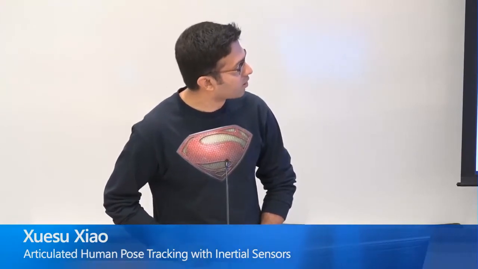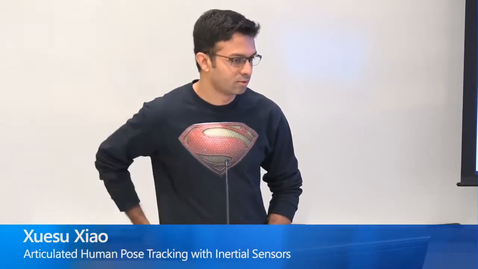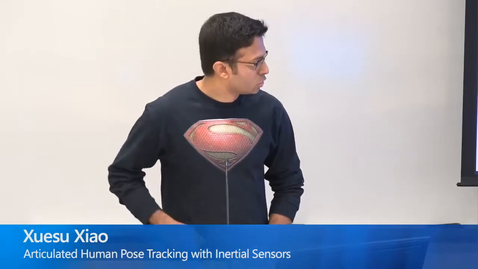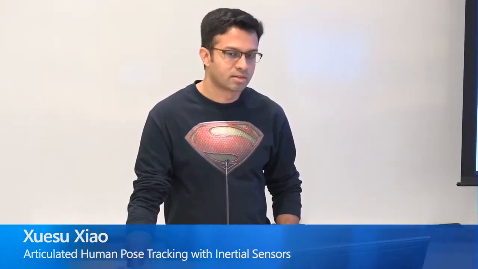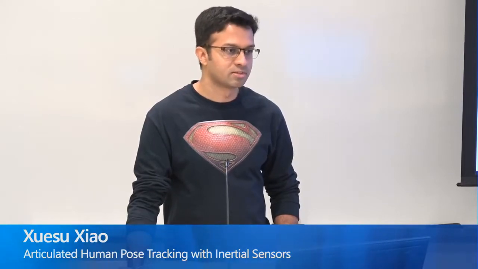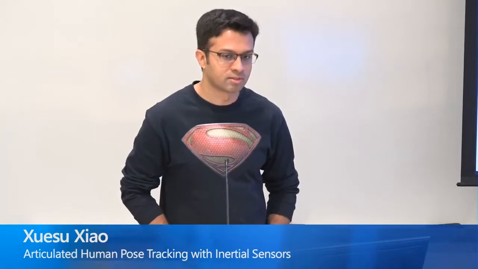And he's going to talk specifically about human pose tracking using this motion capture technology, and he's going to focus on using inertial sensors. Shu is a robotics researcher. He works on search and rescue robotics at Texas A&M University. His advisor is Robin Murphy. She's a very well-known figure in the field of robotics.